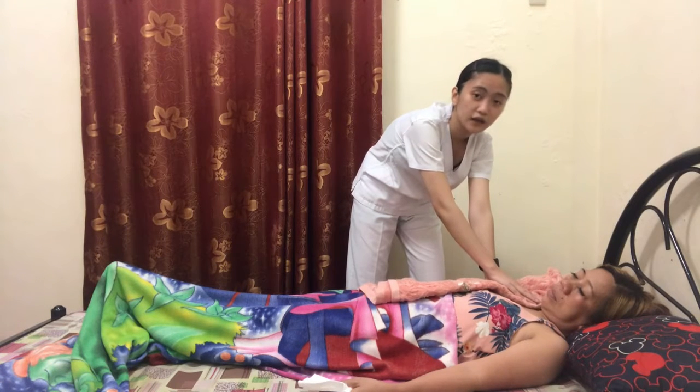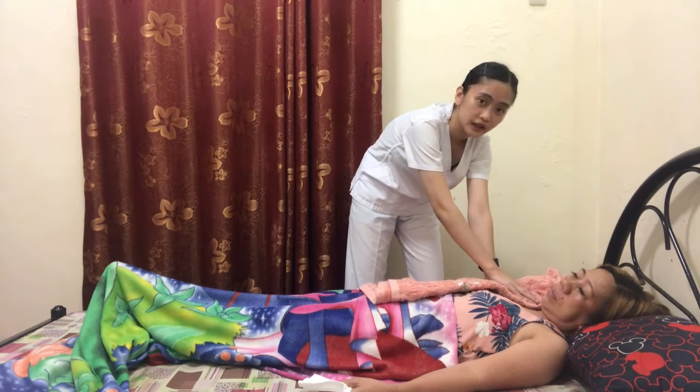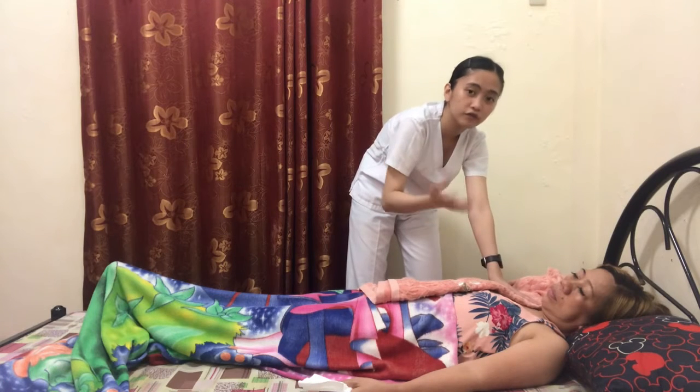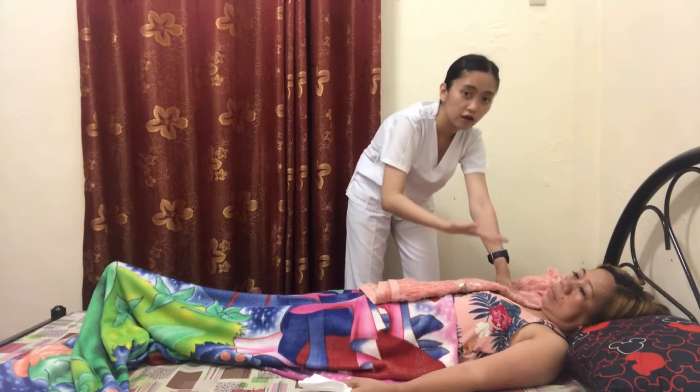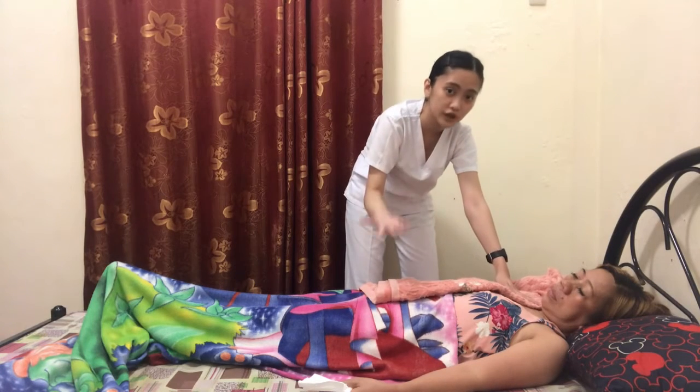So the rationale of this is to relieve pressure on the thorax when the patient inhales. So after, also encourage the patient to cough after 3 or 4 vibrations.